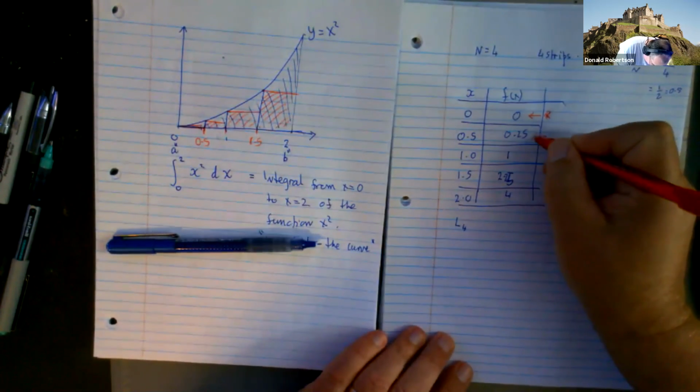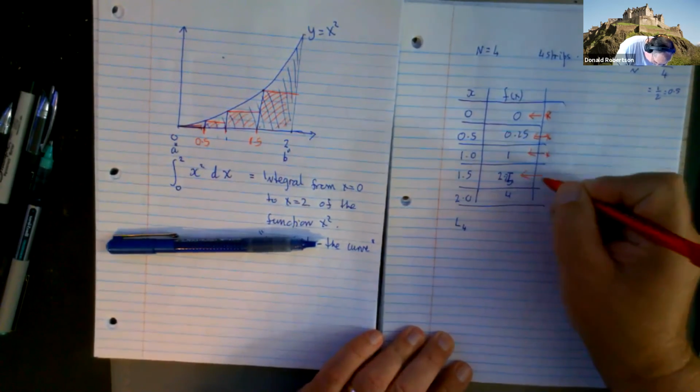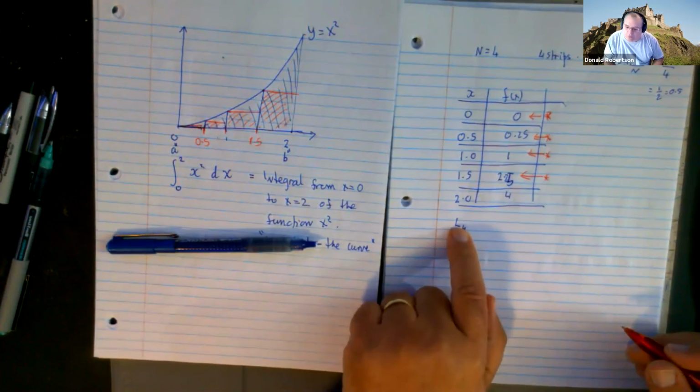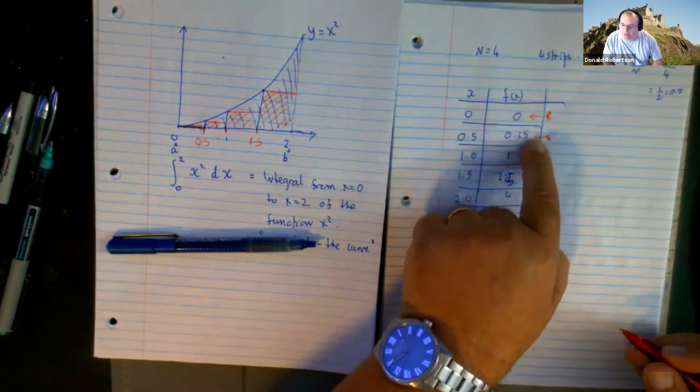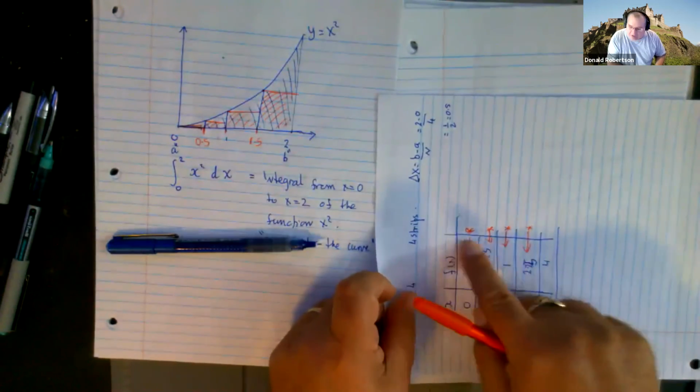I'm going to get the heights of the rectangles from these 4 numbers here. Can you see that this number here doesn't even get used when you do L4? Only the first 4, the 4 on the left.